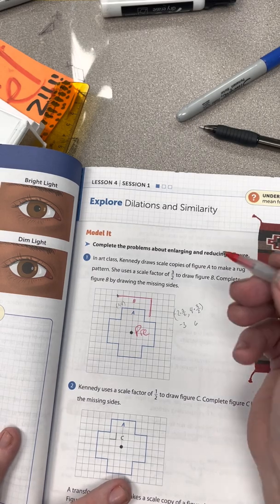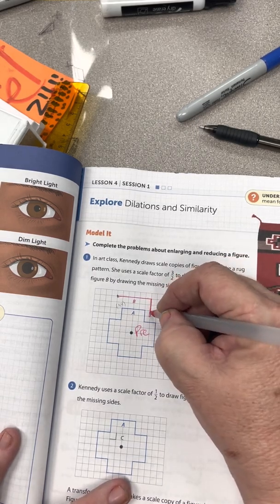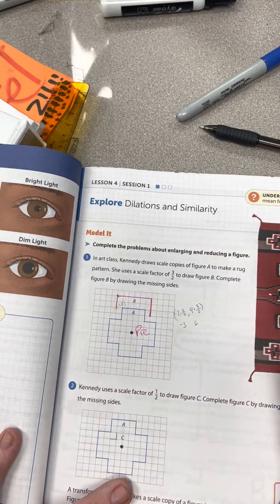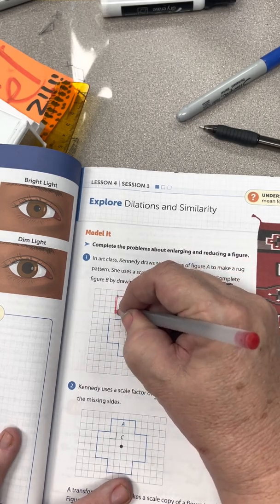Okay, you can just eyeball it. Well, this comes down here, so I'm going to make this come down here. Goes to here. Okay.